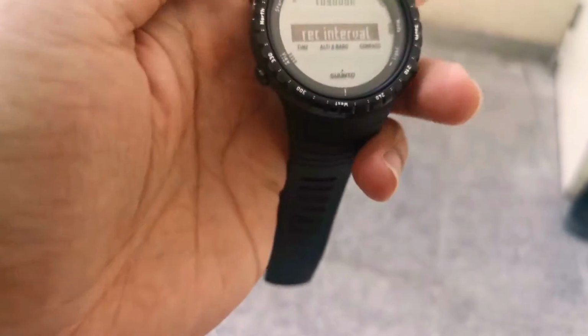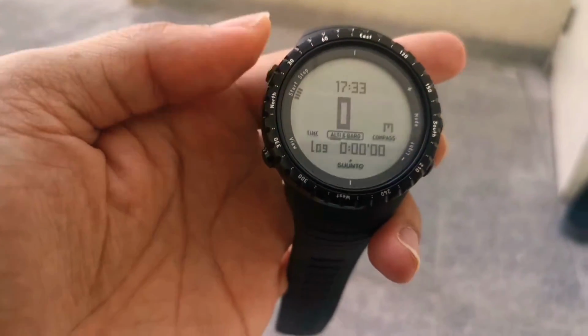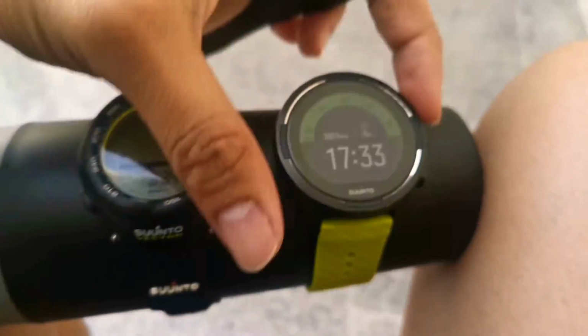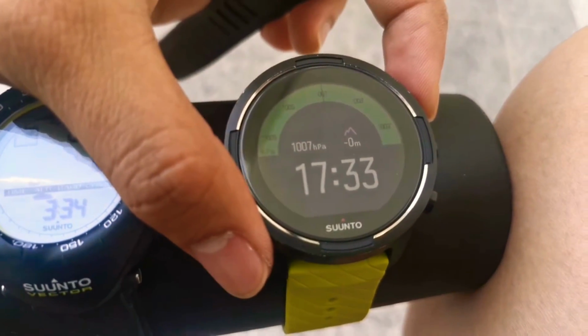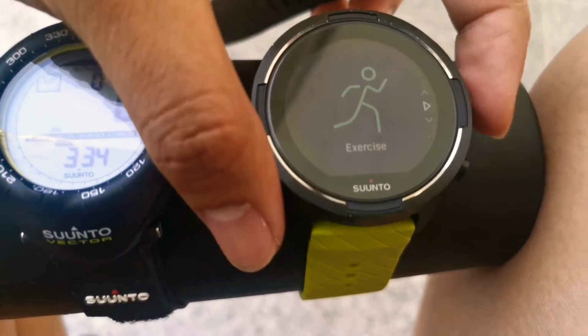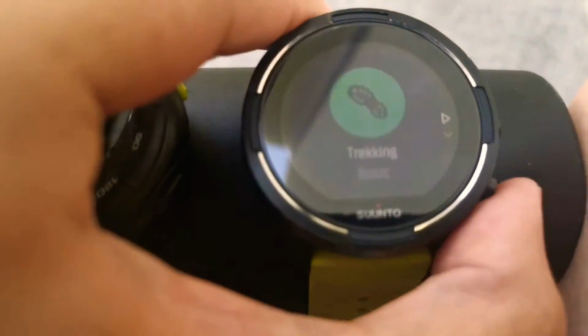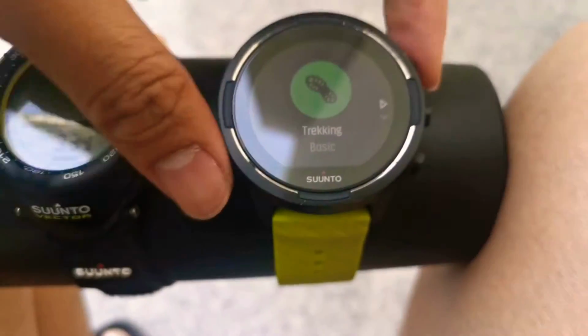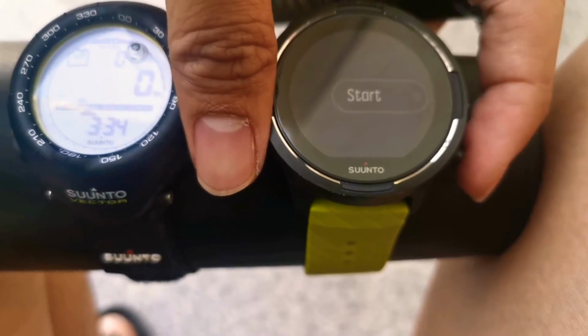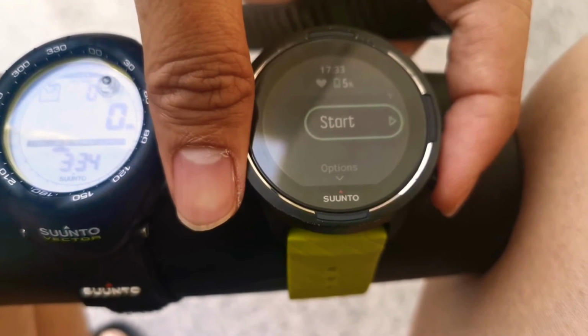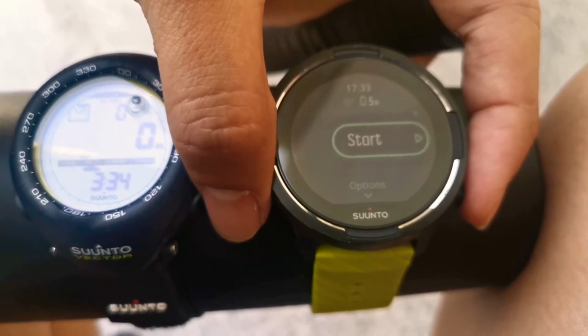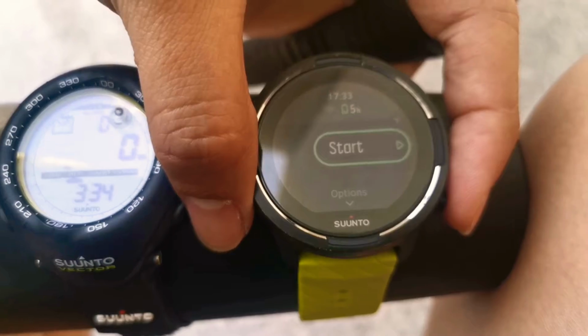At least we get a much more reactive reading. Okay, so now we can start the activity. What I will do as a reference, I'll use my Suunto 9 Baro, which is the current flagship model. I'm just gonna start an activity that gives us an altitude value. I did not set the GPS because we're doing it indoors.